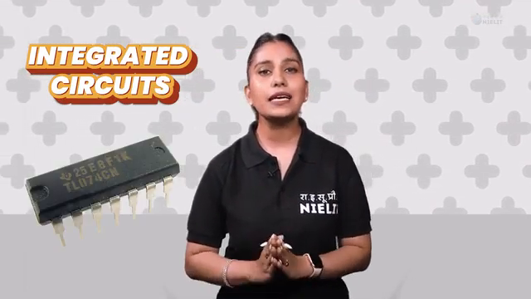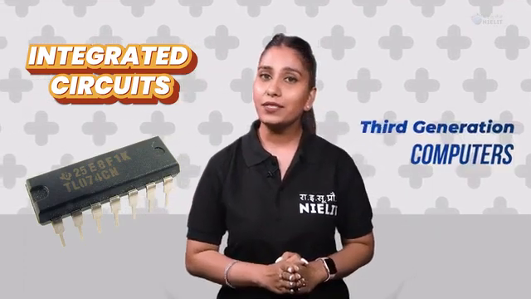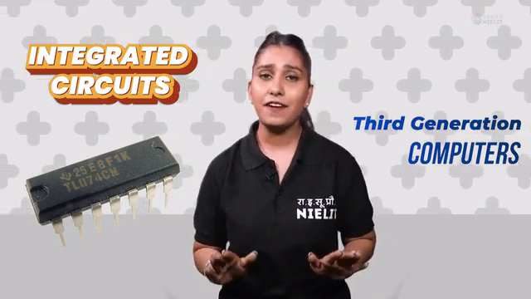Now, the technology saw a great advance in the next decade, and multiple transistors could now be integrated on small silicon chips, which came to be known as integrated circuits. This gave birth to the third generation of computers, which were significantly faster and smaller than the second generation computers. During the third generation, technology witnessed a shift from huge transistors to integrated circuits.